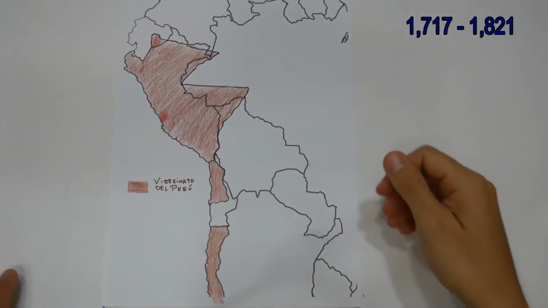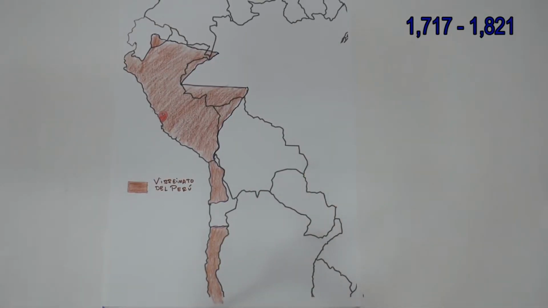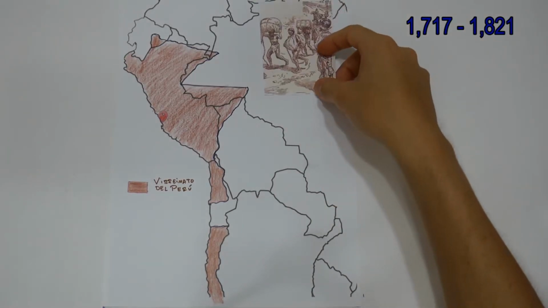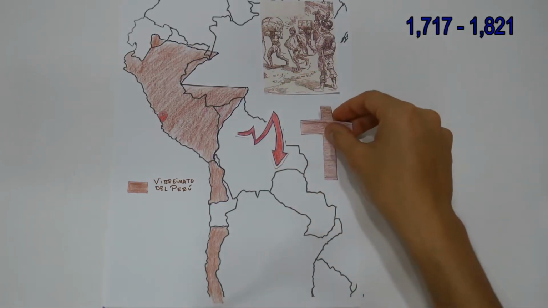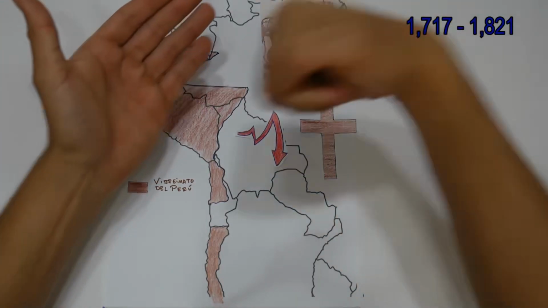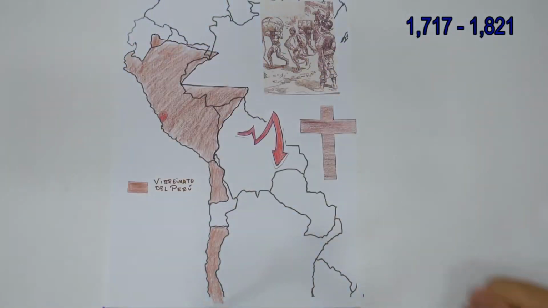And meanwhile, what was happening with the indigenous peoples of Peru? Well, the indigenous people were subjected to a system of mita where they performed forced labor for low wages. The Catholic religion was imposed on them, and their rights were crushed in every sense. But what an abuse, right?